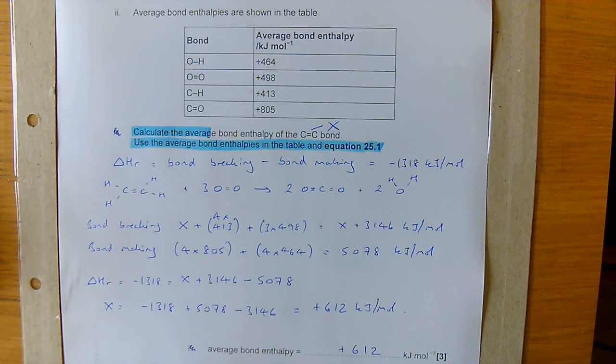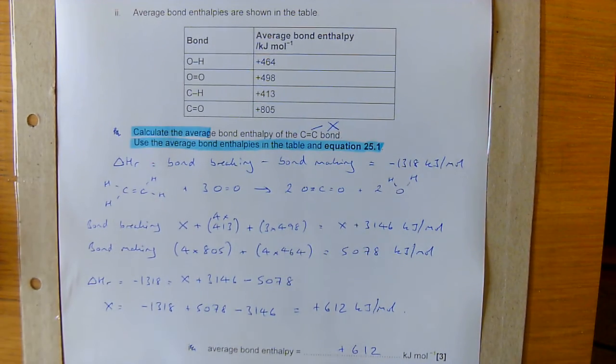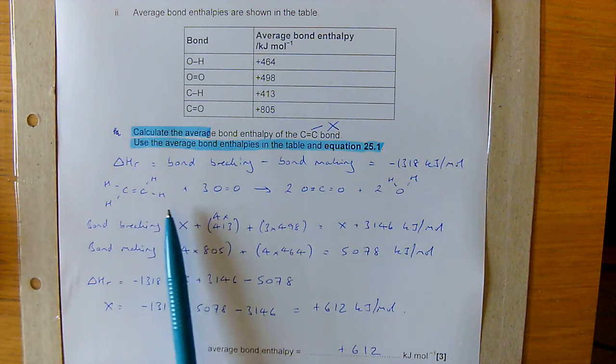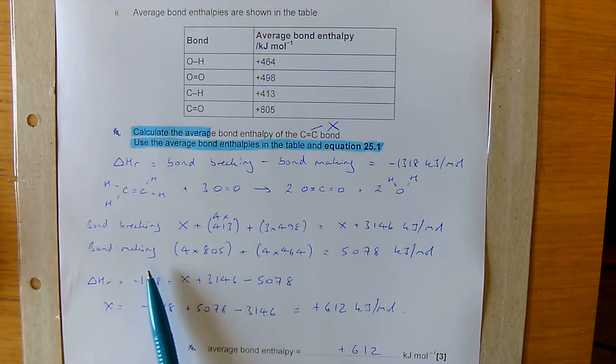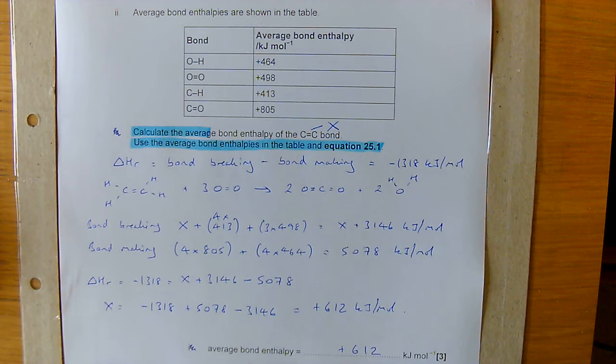It's worth putting the sign in even though it's positive, just to make sure that you don't forget to do that, and it shows the examiner that you understand that it's a positive sign. Apart from the sign, other things to watch out for on questions like this is not to lose any bonds, but if you write it out like I've done now using displayed formula, then that will help you not to do that. Make sure you get your bond breaking and your bond making the right way round, and don't forget things like the oxygen. It's easy to forget that you've got to break those oxygen-oxygen double bonds as well.